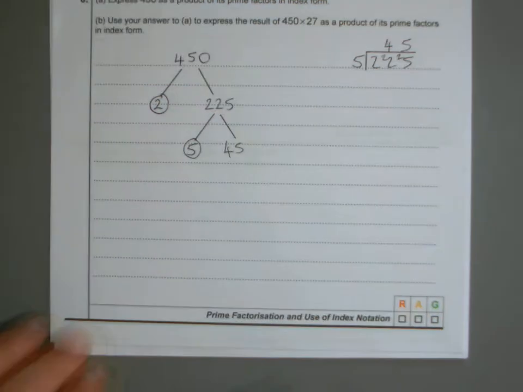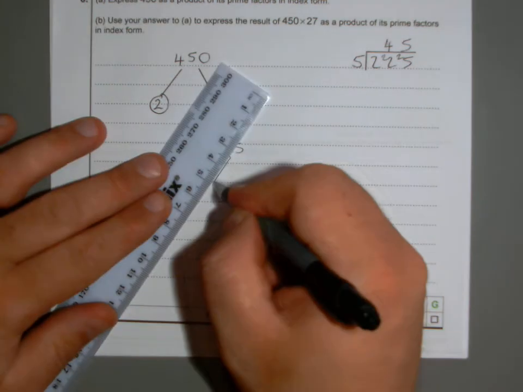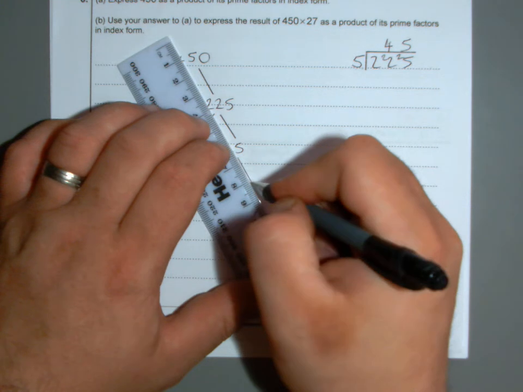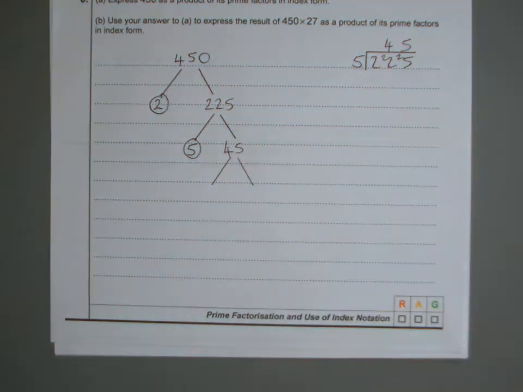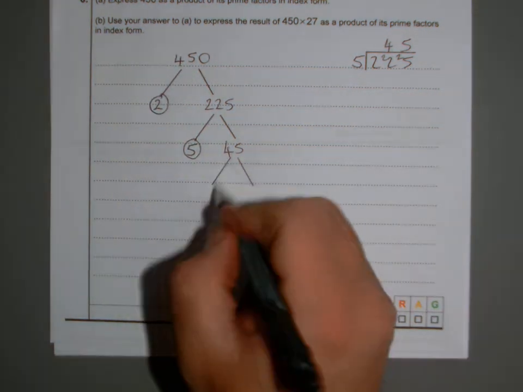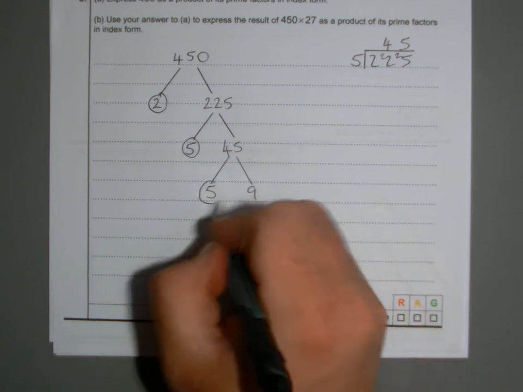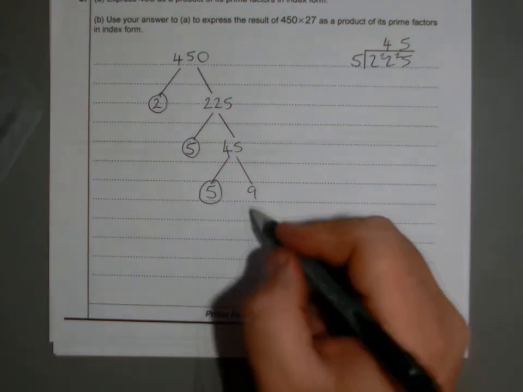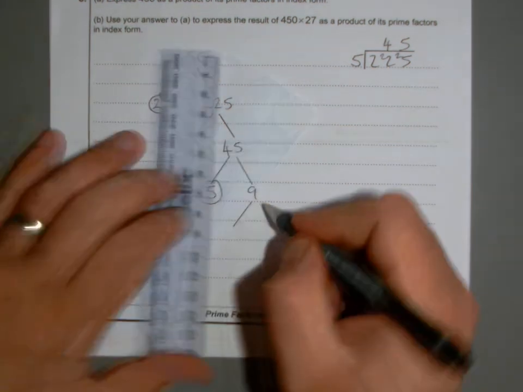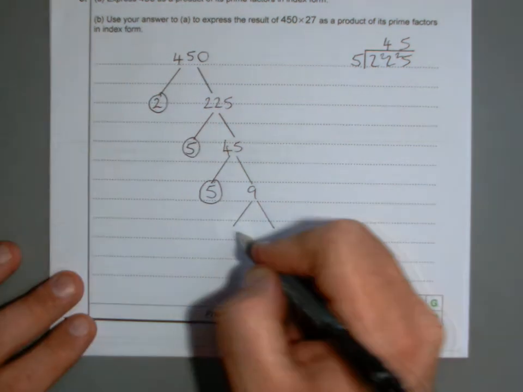So circle then the 5, the prime number, and then we've got 45 then, 2 digits multiplied to give 45, well, 5 again, yeah, 5 times 9. Okay, so we've got then 5 circled, which would be prime. 9 isn't prime, but the pair there would be 3 times 3, yeah?